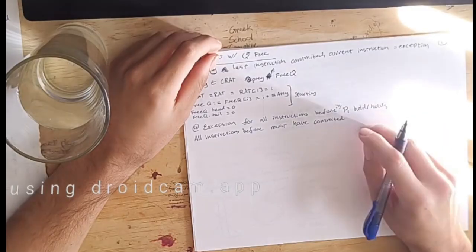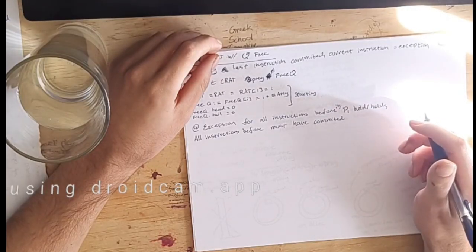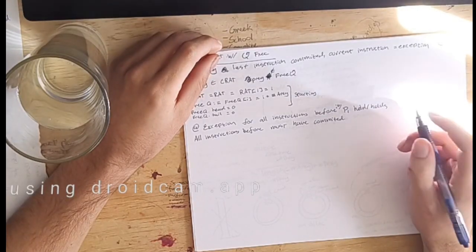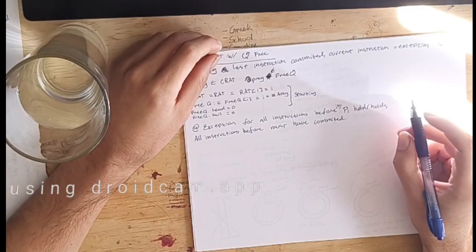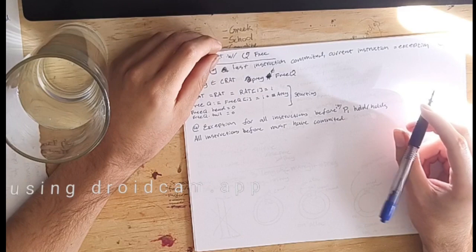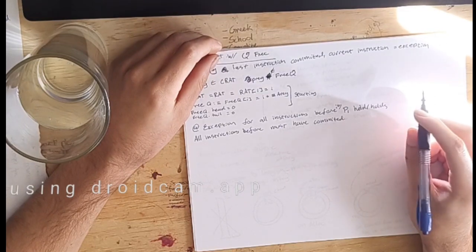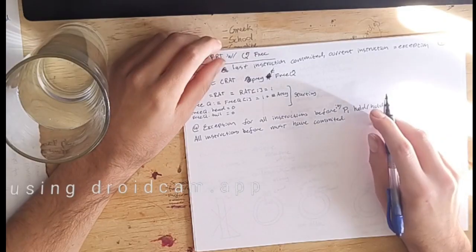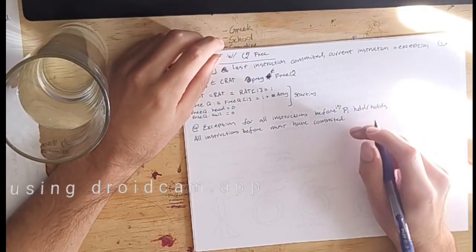All instructions before must have committed, which means that all instructions before must have committed.